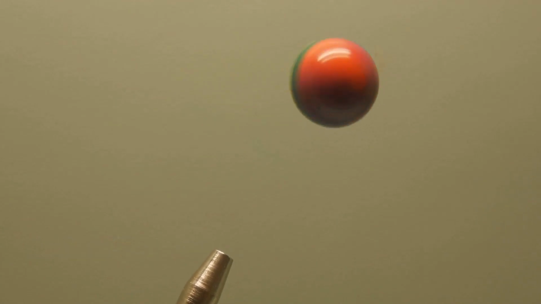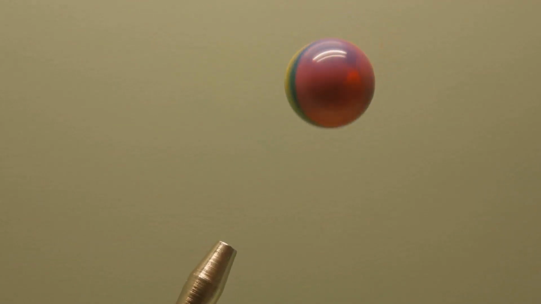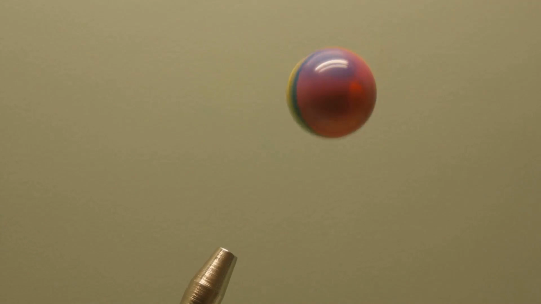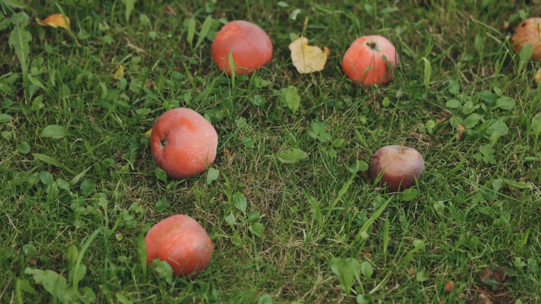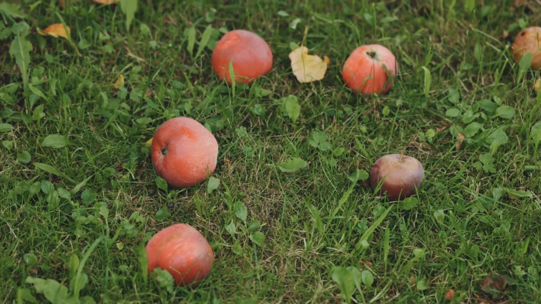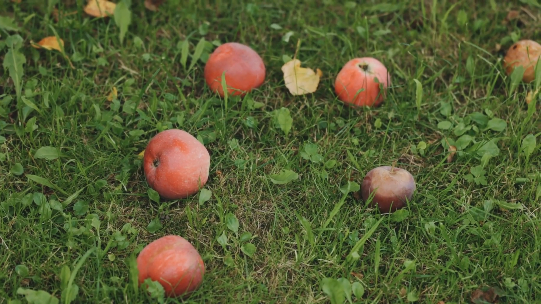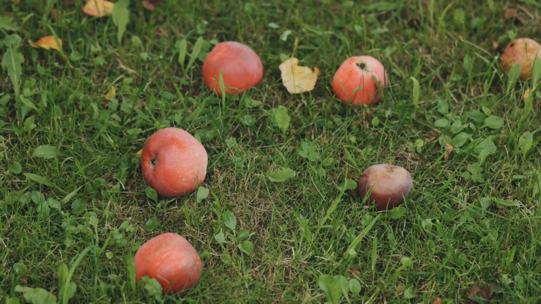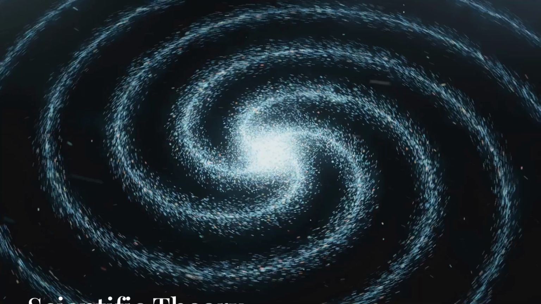Scientific laws are statements based on repeated experiments or observations that describe some aspect of the world. For example, the law of gravity explains why objects fall to the ground. Another example is the conservation of mass, which states that mass cannot be created or destroyed in a chemical reaction. These laws help us understand and predict natural phenomena in our everyday lives.